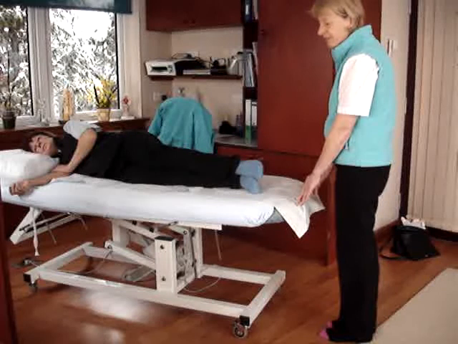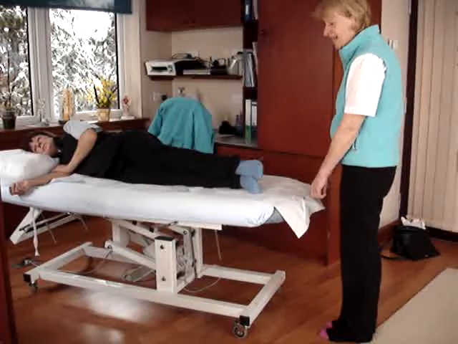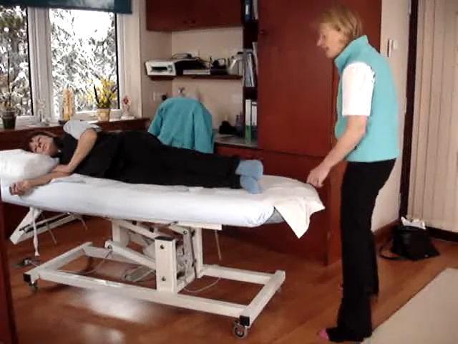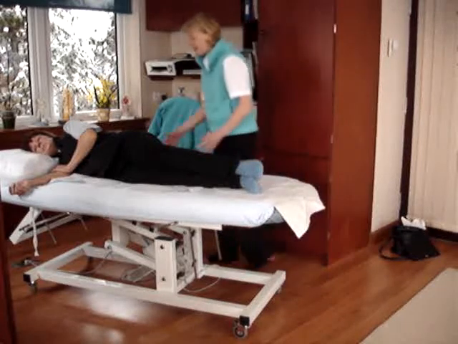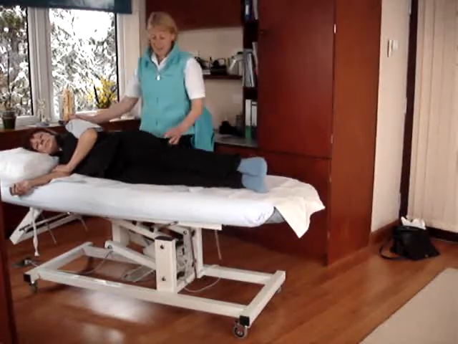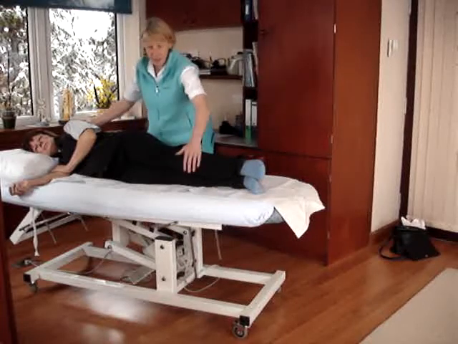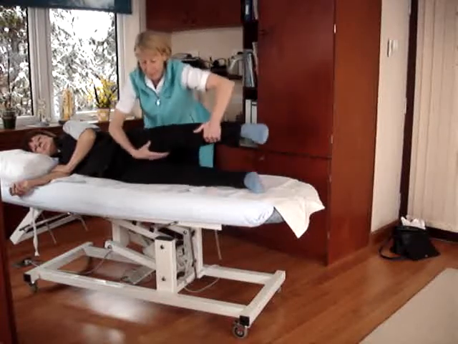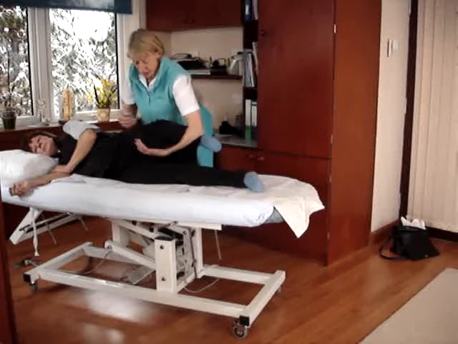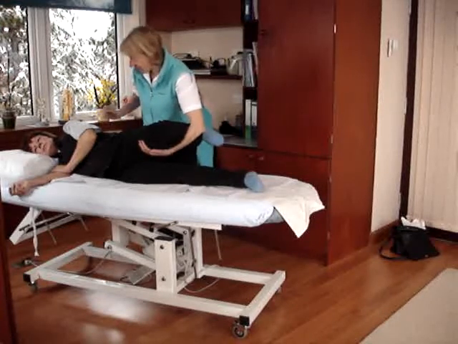So that's active assessment for the hip. We'll now do passive assessment. So for passive assessment, what you do is you get the patient lying on their side. And the first thing we're going to do is flexion. So cup their leg in their arm like this.